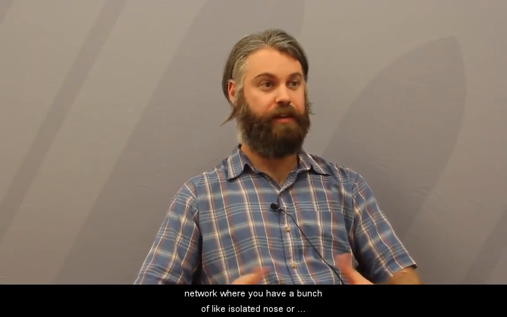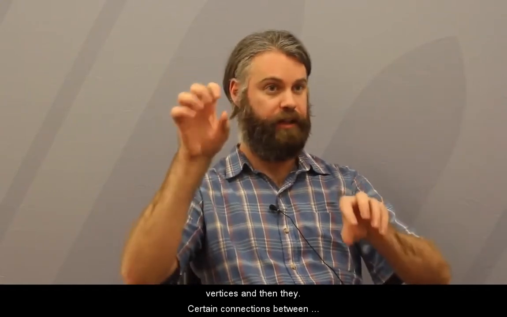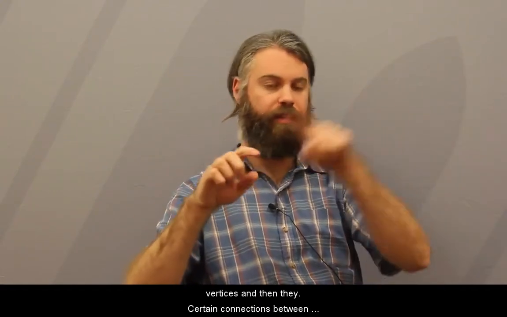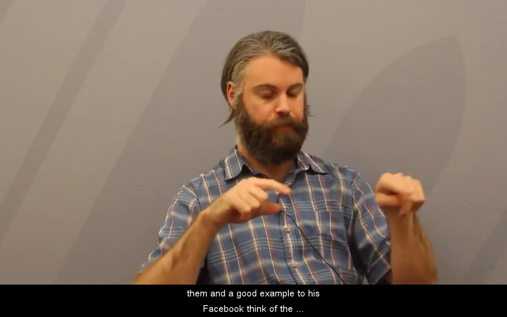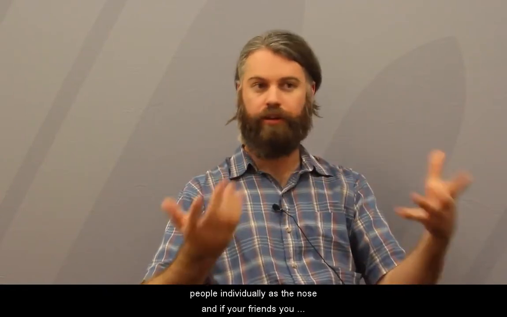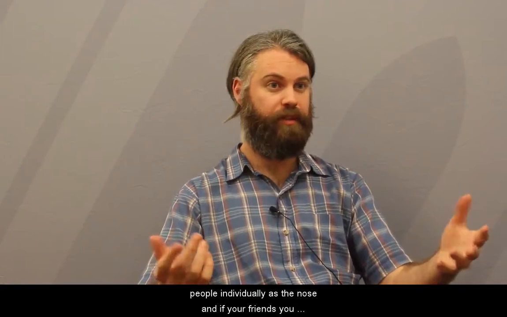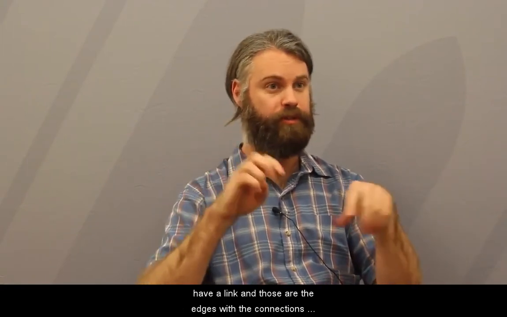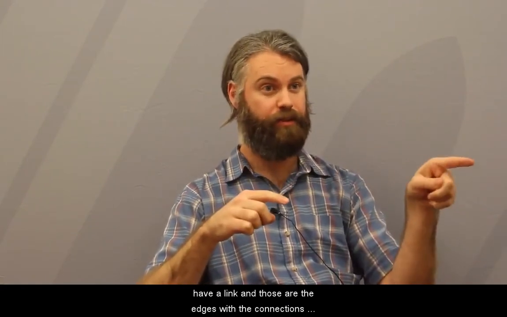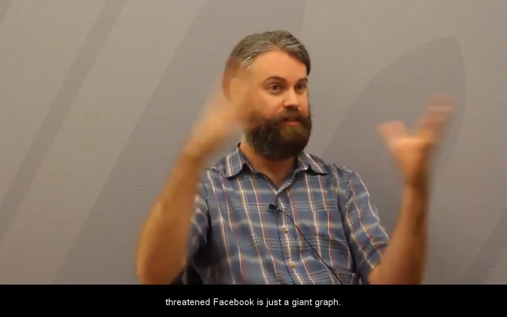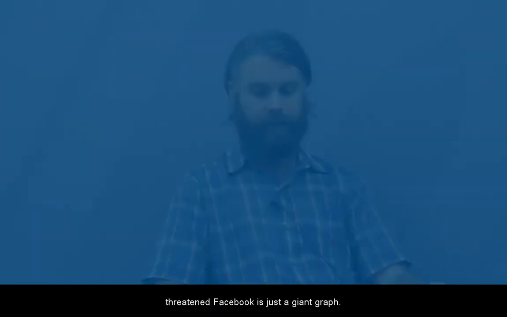It's more about connections. Think of a graph as like a network where you have a bunch of isolated nodes or vertices, and then there are certain connections between them. A good example I always point to is Facebook. Think of the people individually as the nodes, and if you're friends, you have a link, and those are the edges or the connections. So in that sense, Facebook is just a giant graph.